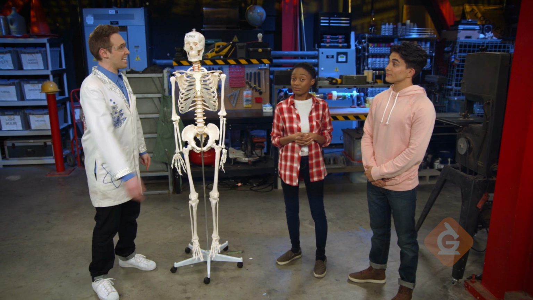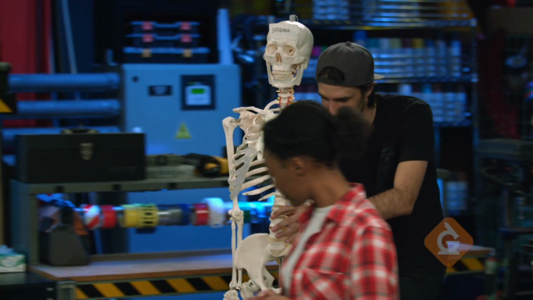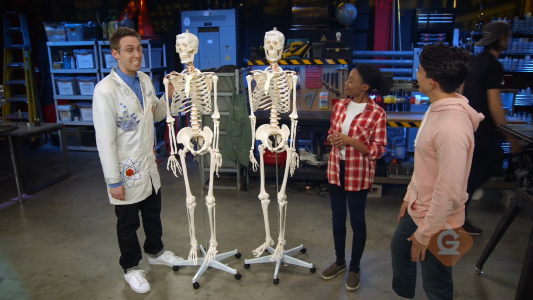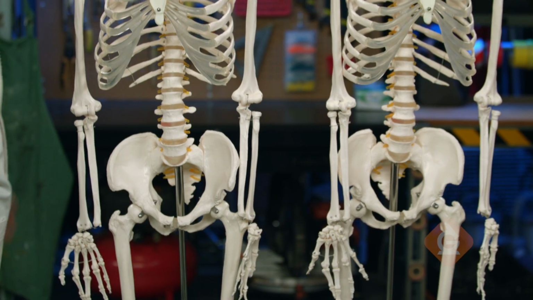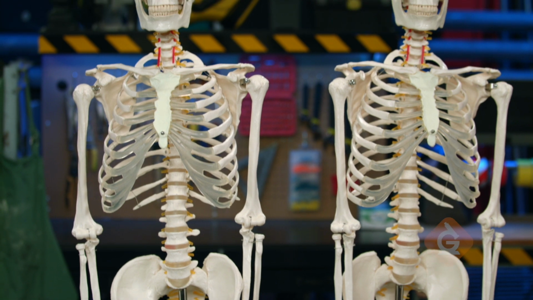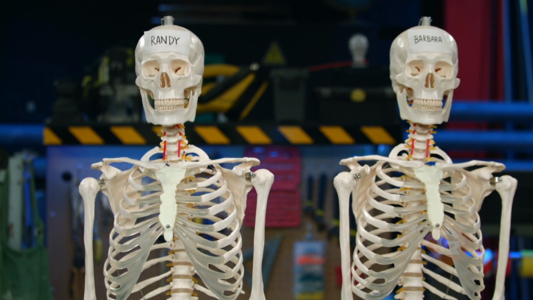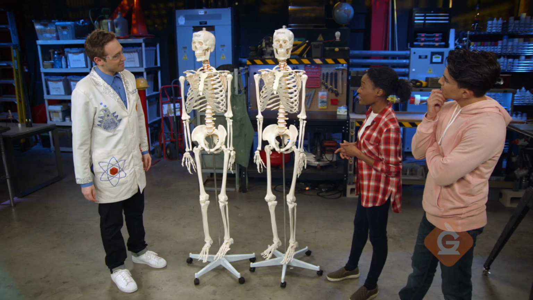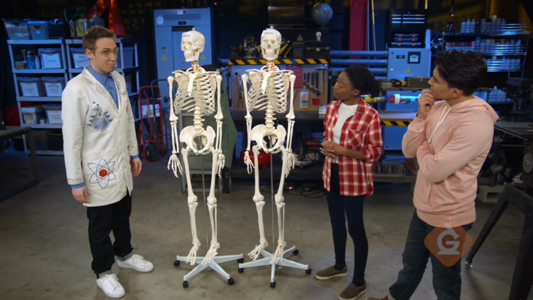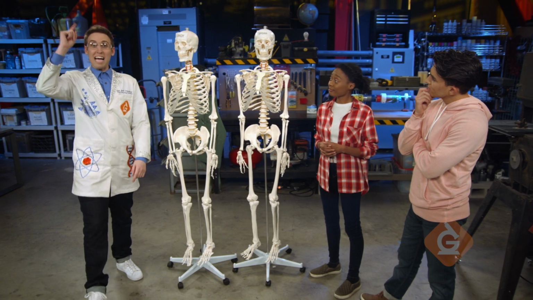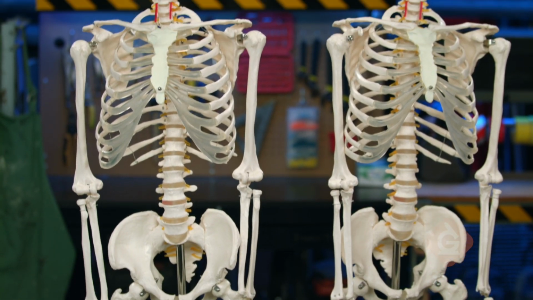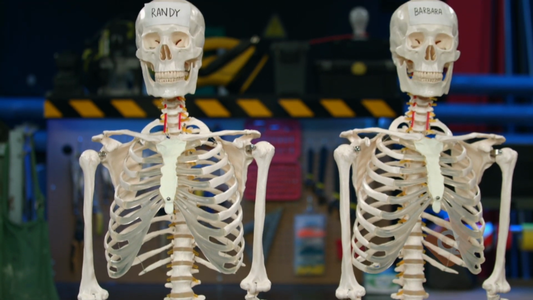Great question. Let's ask Barbara, a female human skeleton. Here she comes now. Hey, Barbara. Howdy. Perfect. Take a close look. How many differences in their bones can you notice? I don't notice anything different. They look exactly the same. That's right. That's because they are the same. Males and females have the same bones arranged in the same way.